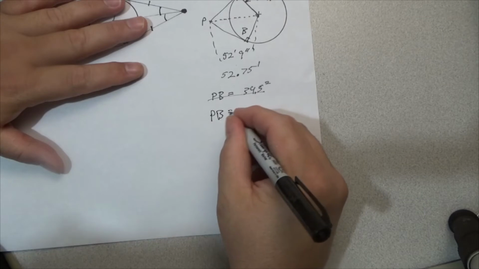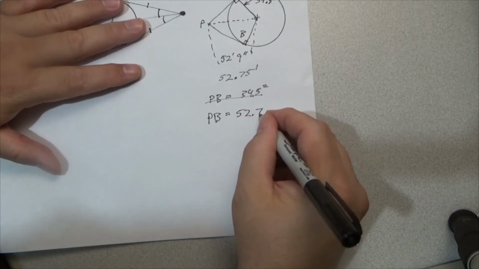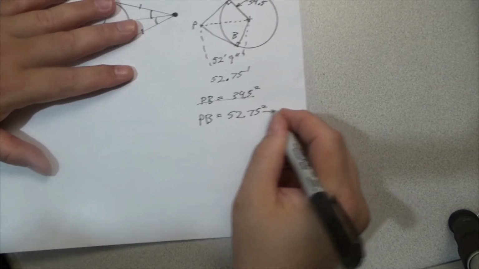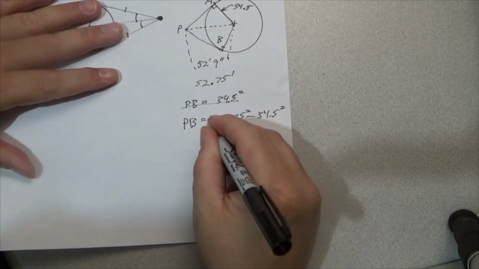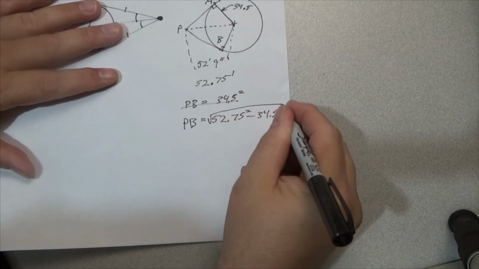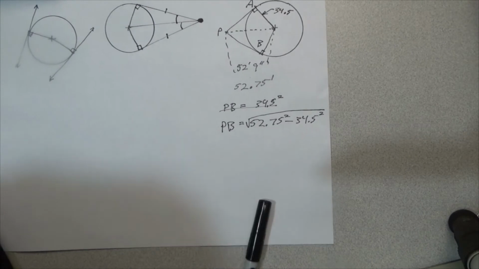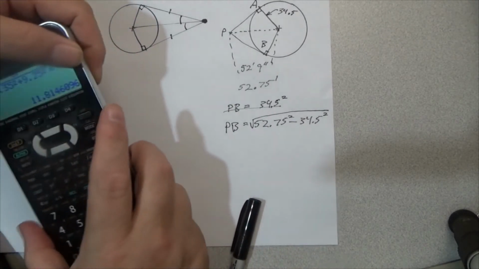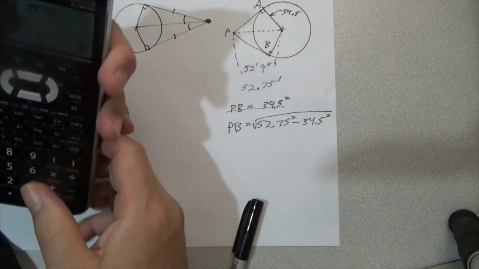PB is equal to 52.75 squared minus 34.5 squared. See, I would have come up with a negative underneath the radical, which I mentioned before, that you would right away know that you did that the wrong way. So the bigger number has to go first, or you'll figure it out.